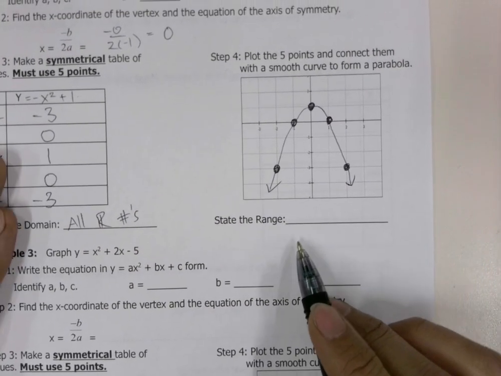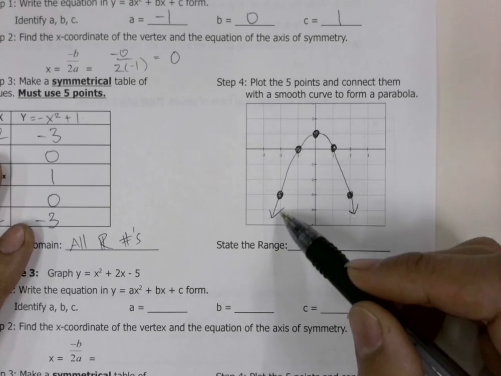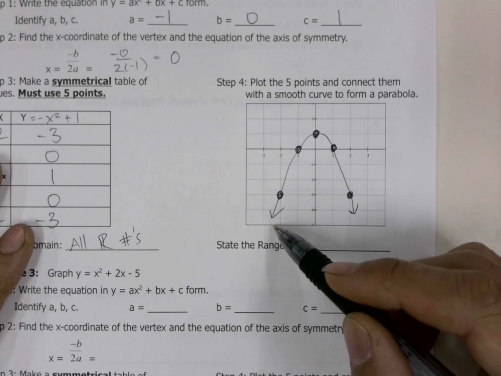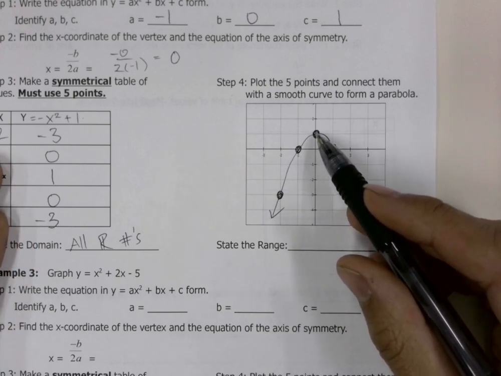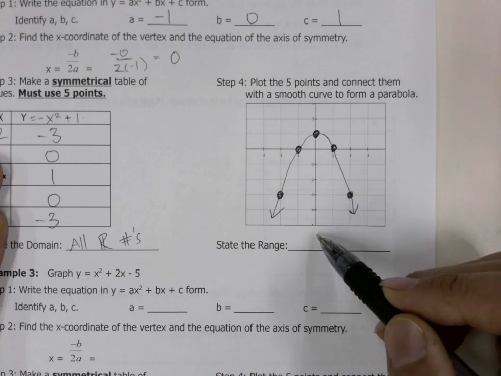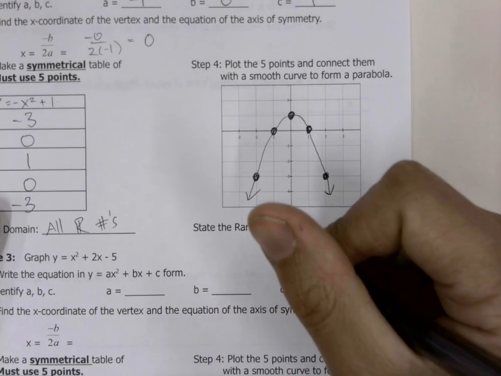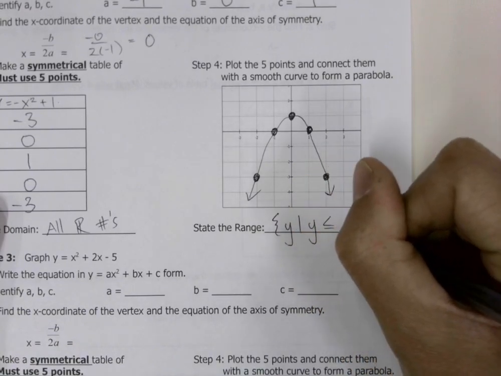Alright, state the range. Well, what's the range? Well, the y values, there are possible y values on this function at y is equal to 1 and below. So what we're going to state here for our range is y such that y is less than or equal to positive 1.